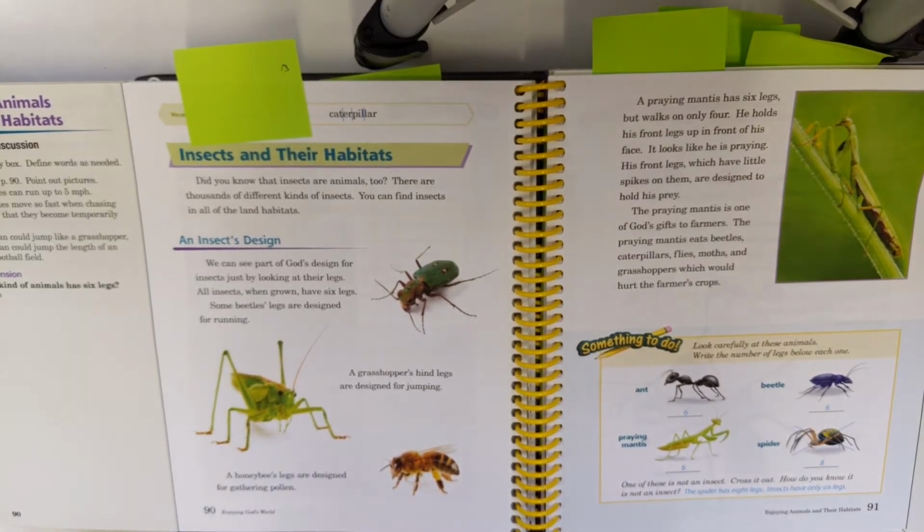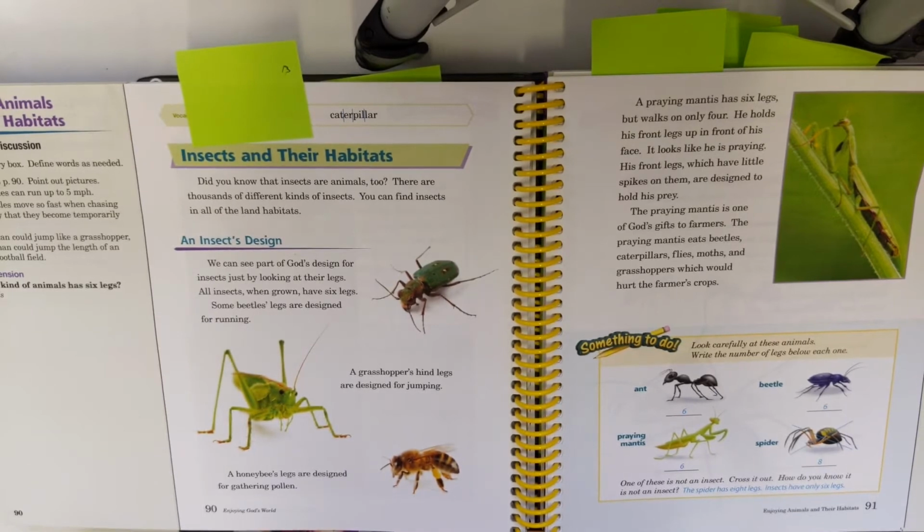A praying mantis has 6 legs, but walks on only 4. He holds his front legs up in front of his face. It looks like he is praying. His front legs, which have little spikes on them, are designed to hold its prey. The praying mantis is one of God's gifts to farmers. The praying mantis eats beetles, caterpillars, flies, moths, and grasshoppers, which would hurt the farmer's crops.